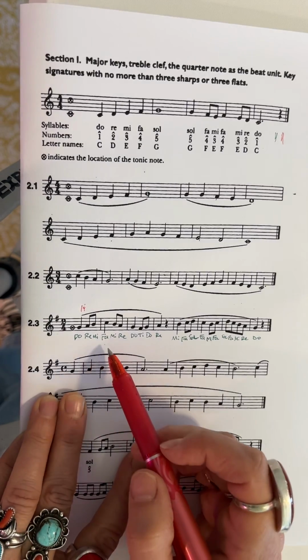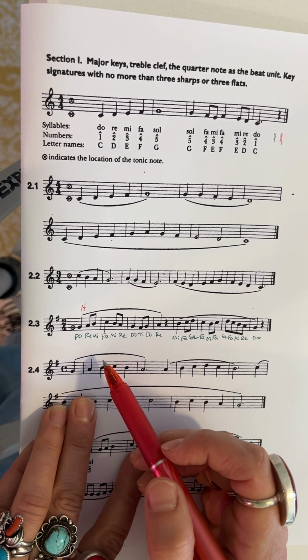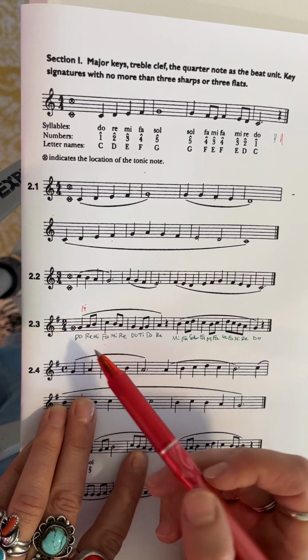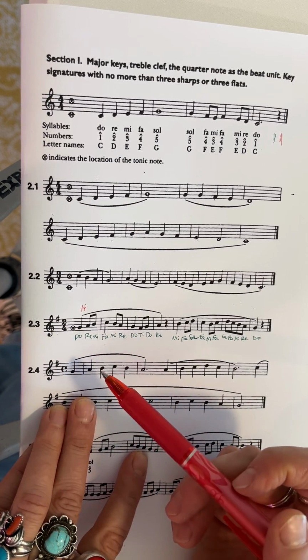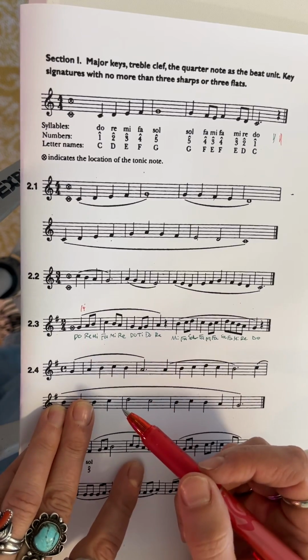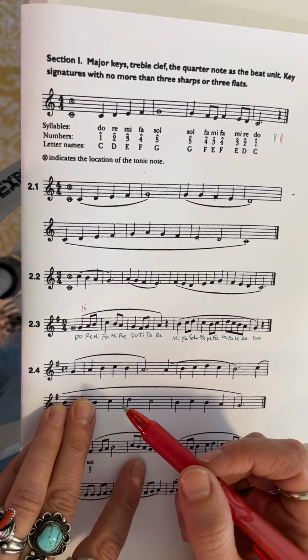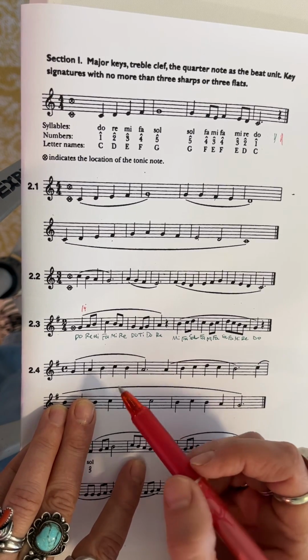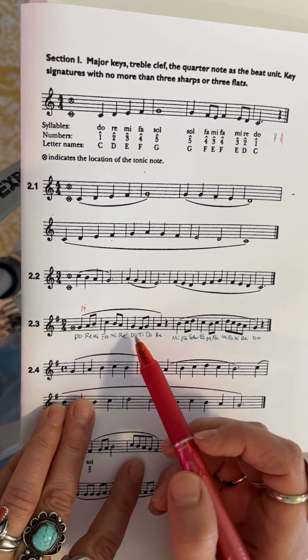Once we see eighth notes, we have to count 1 and 2 and. In this instance, because it's only 2 beats per measure, we will be counting for every measure 1 and 2 and, 1 and 2 and, 1 and 2 and, to represent that eighth notes are happening.